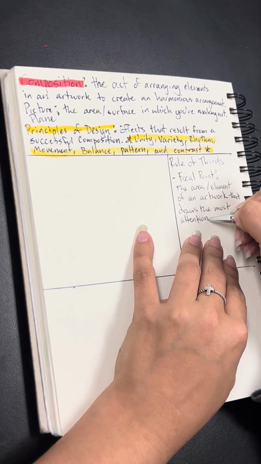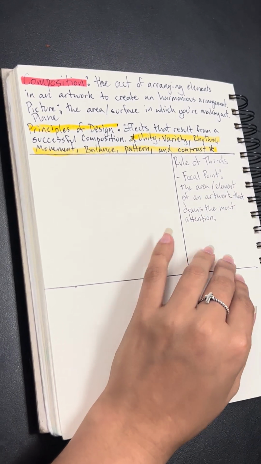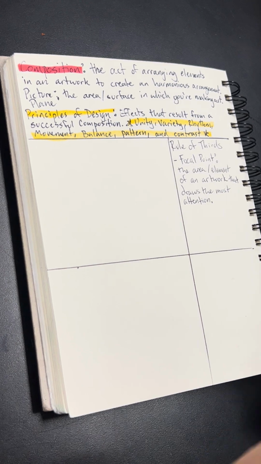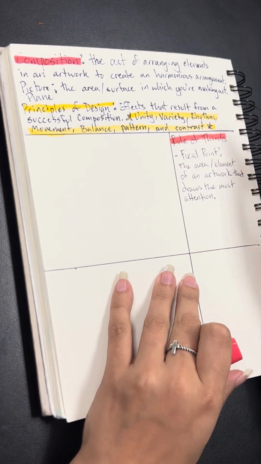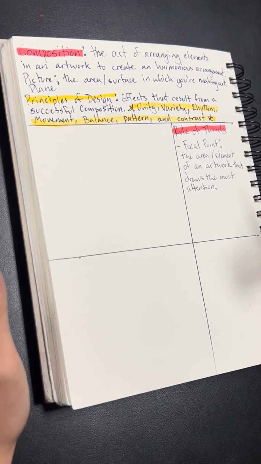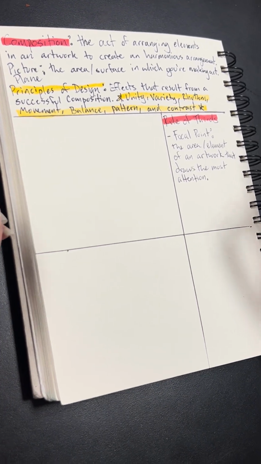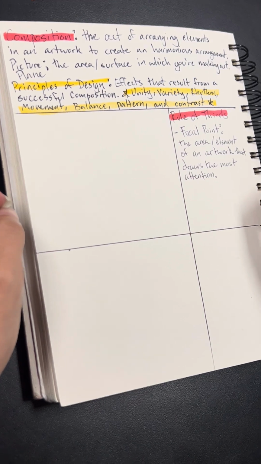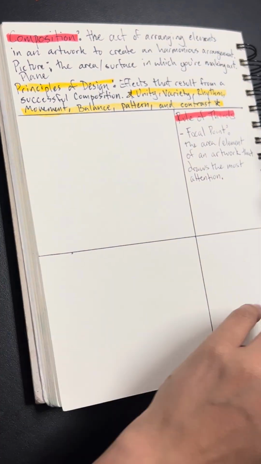It can draw attention for a couple different reasons. Maybe it's biggest. Maybe it is a different color. Maybe it has the most detail. There's a lot of reasons why a focal point might be your focal point, but the fact is it's the thing that draws the most attention. Any artwork that doesn't have a focal point looks weird and pointless, like there's no reason for it to exist.